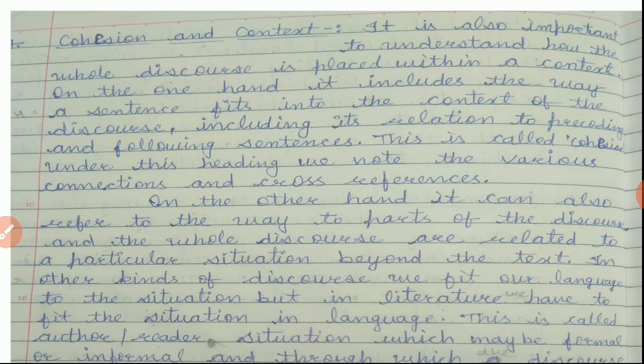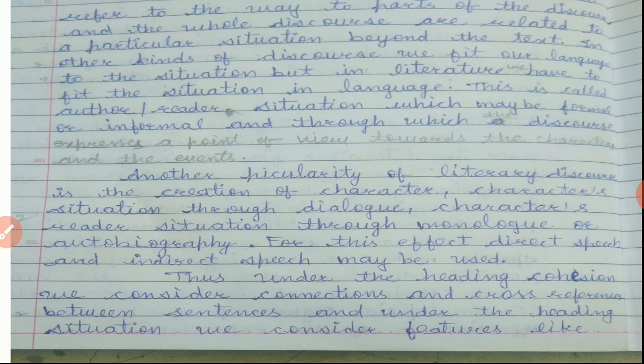This is called author-reader situation, which may be formal or informal, and through which the discourse expresses a point of view towards the characters and the events. This is the touchstone for the success of the writer. If the writer is able to create the same situation, the same reference, the same context in the mind of the reader according to his intention, then he is a successful writer, and that can be achieved when there is cohesion and context in the given text. So, in other words, here we are trying to understand the success of giving an effective expression to himself by the author.